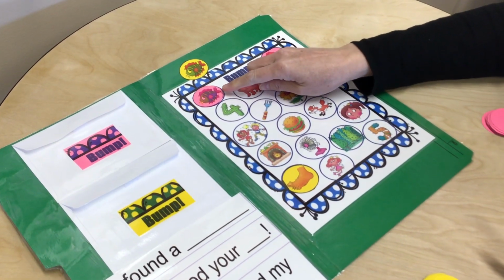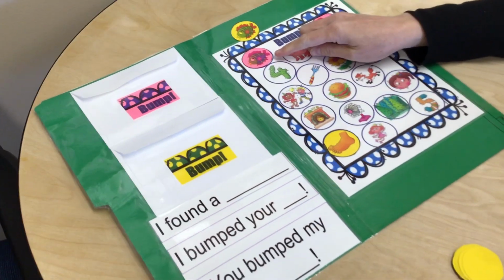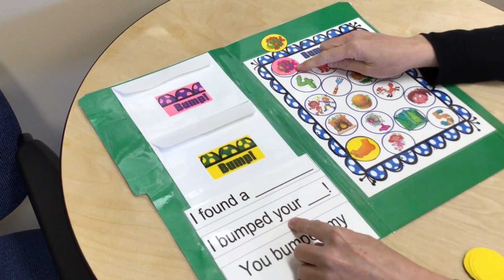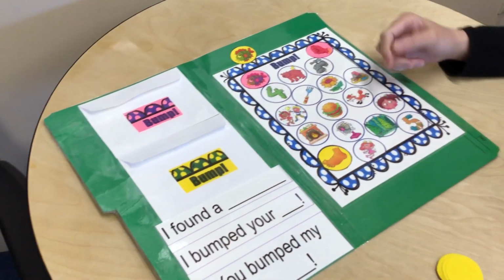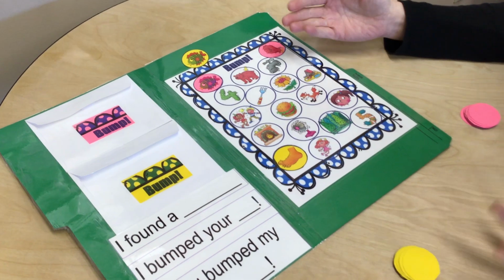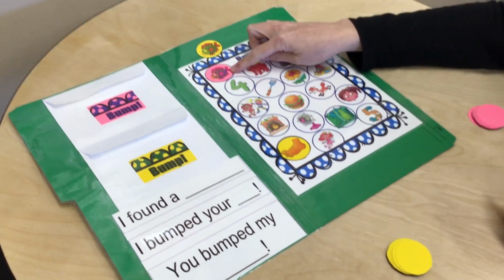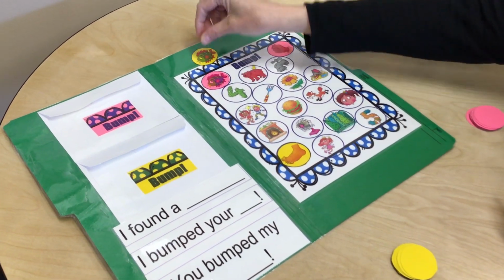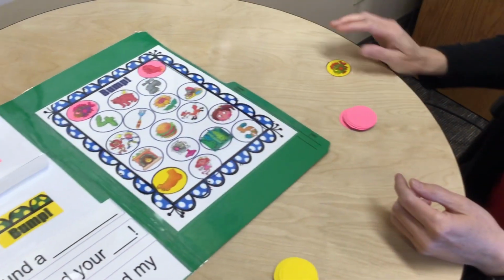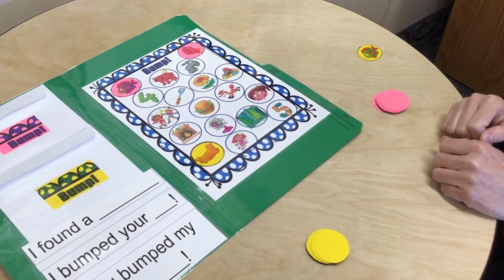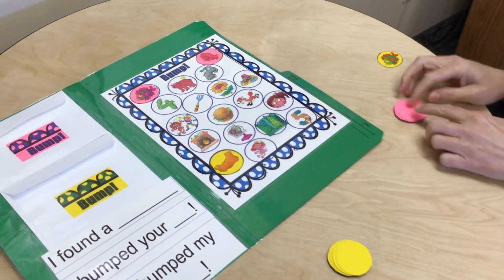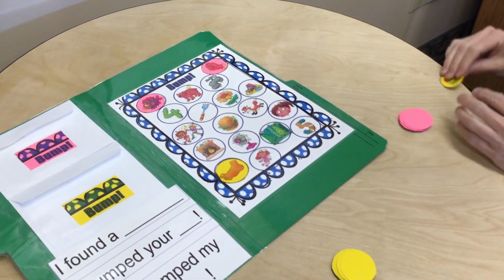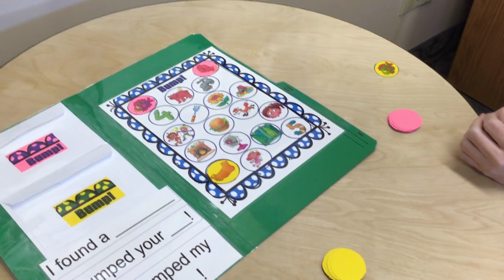So depending upon the level that the child is working on, they might just say fish, or they could be at the point where they say, I bumped your fish. Or the adult could ask the child, oh, what did you bump? And they could just say fish. So then if this was my turn, I bumped that fish, so I get to keep the yellow fish. So the end of the game is when all of your circles have been placed on the board, and whoever has more circles of the other color wins the game.